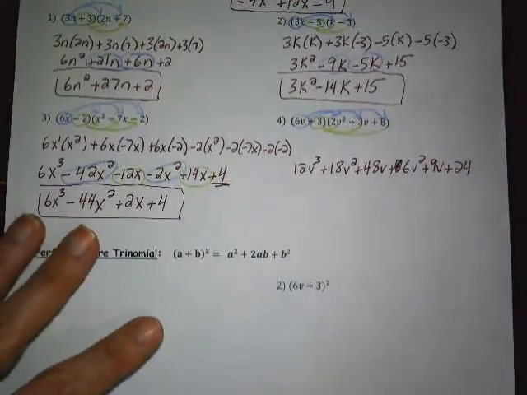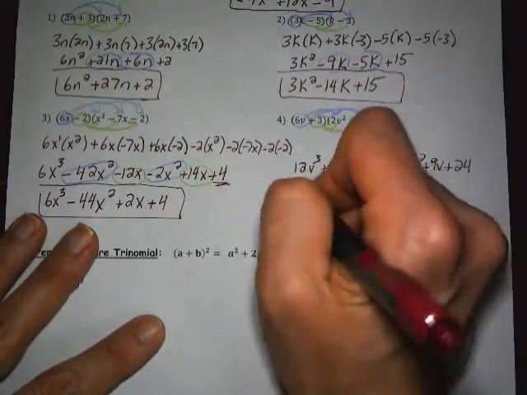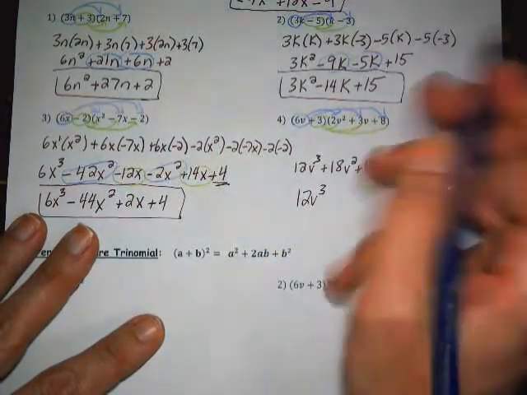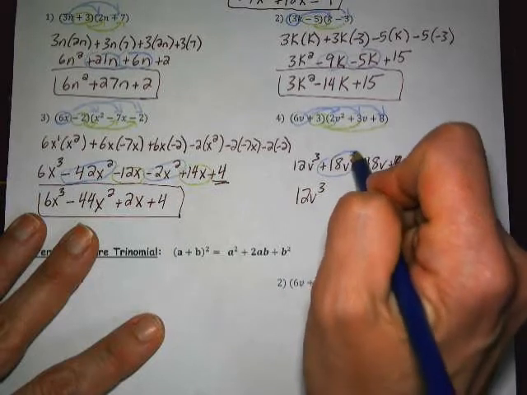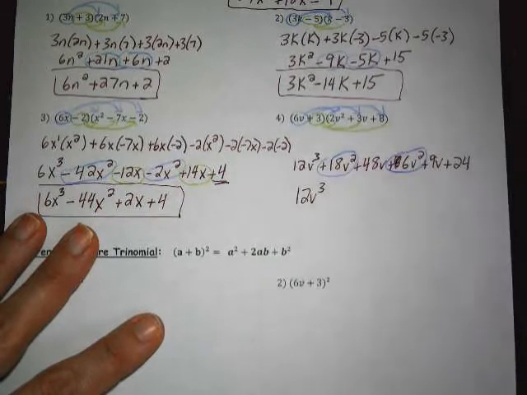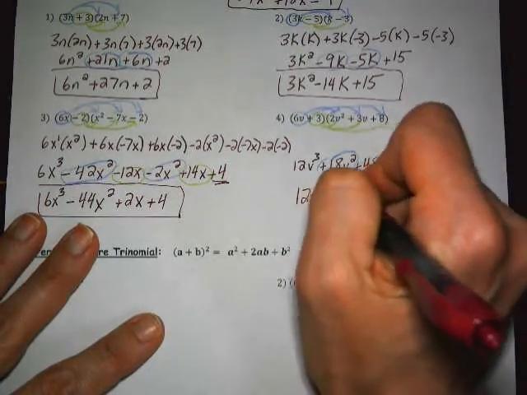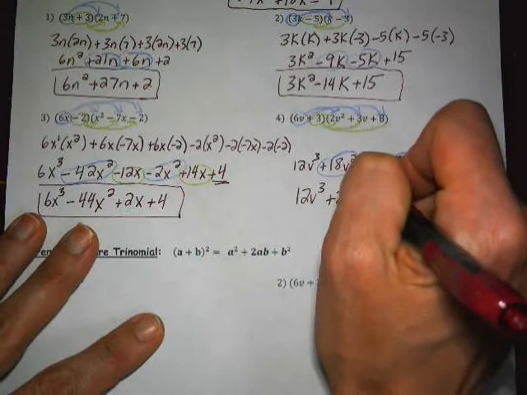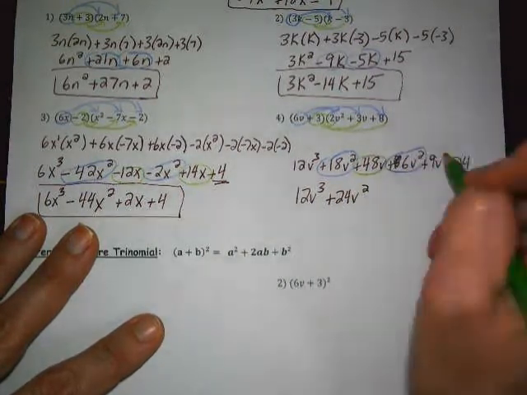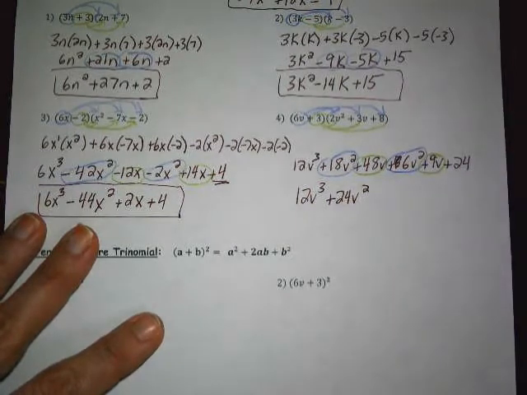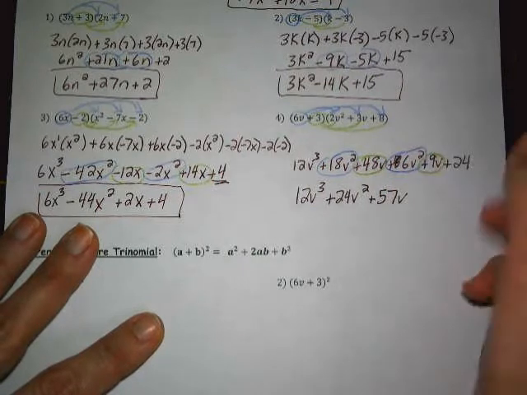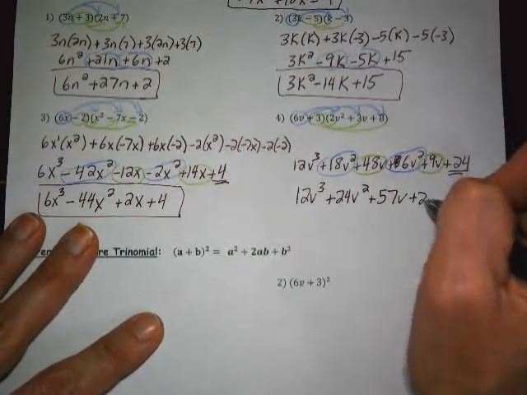Last step, look for like terms, which we do have. I'm going to bring down the 12v to the third. That's the highest exponent. There's only one of them. I've got 18v squared plus 6v squared plus 24v squared. Then I have plus 48v plus 9v, plus 57v, and my plus 24 at the end.